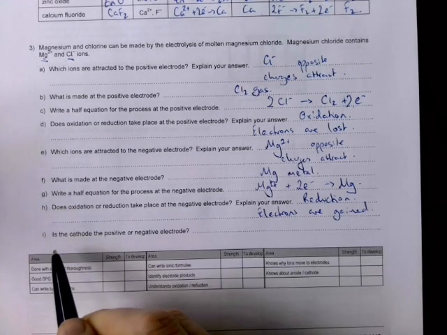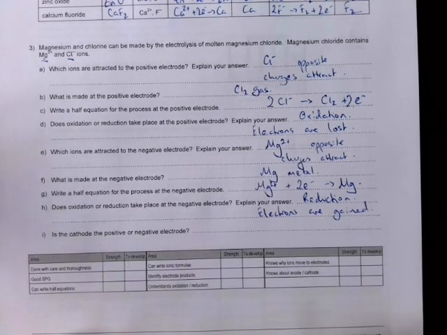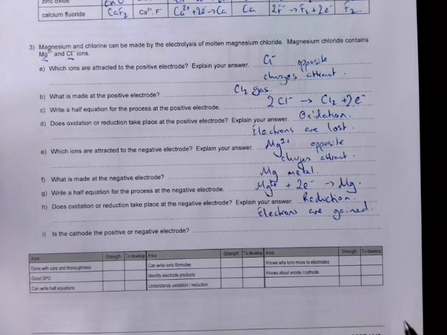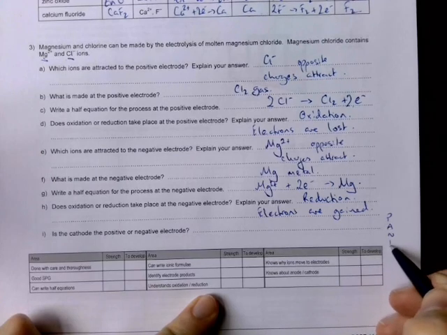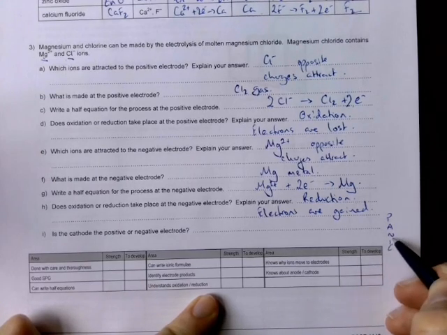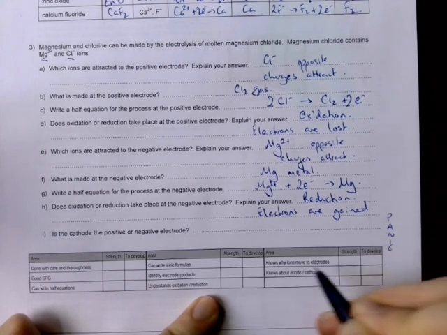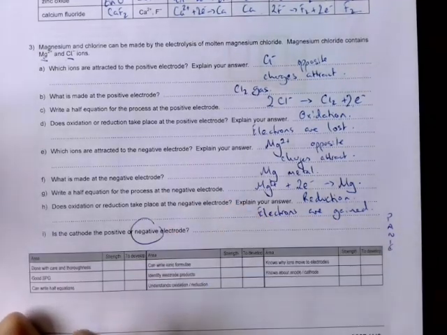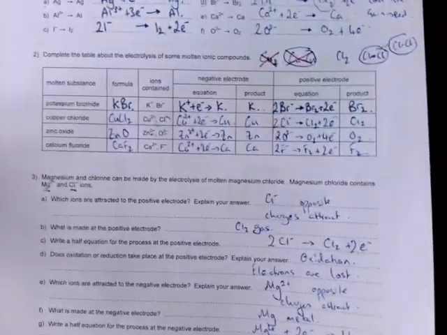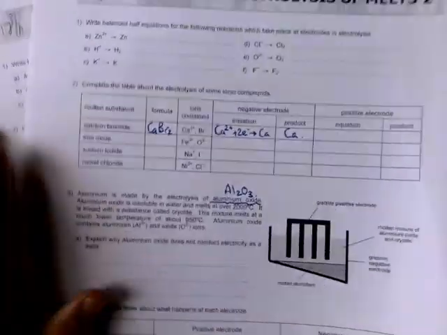And the last question: is the cathode the positive or the negative electrode? So I remember PANIC. Positive is anode, negative is cathode. So it is the negative electrode. Okay. We go on to the next one.